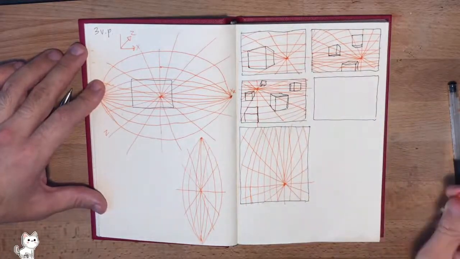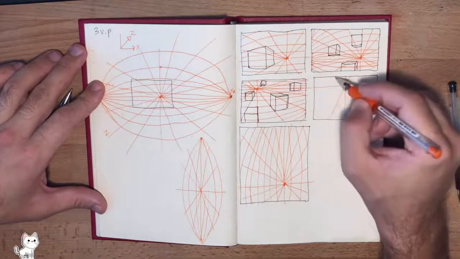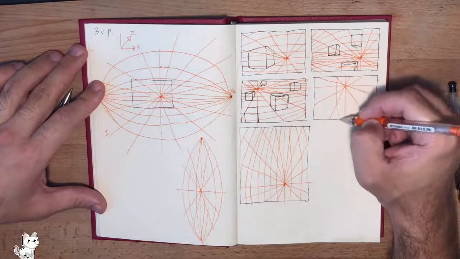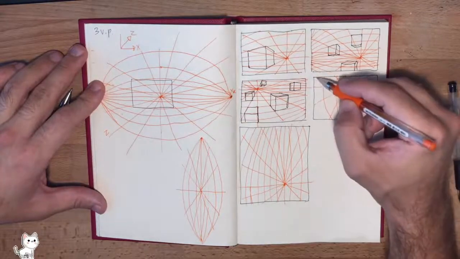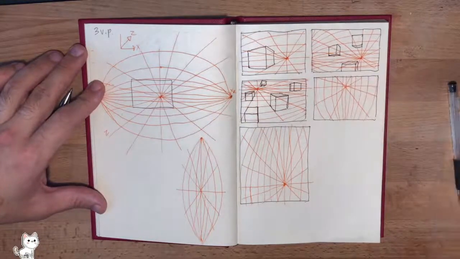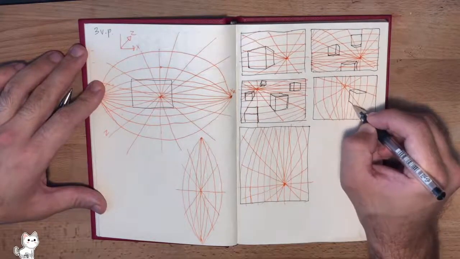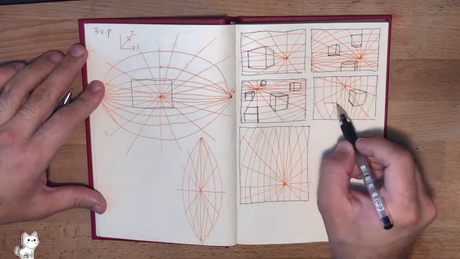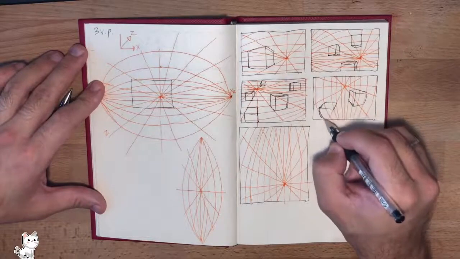And let's draw here some boxes, for example. Curve here.